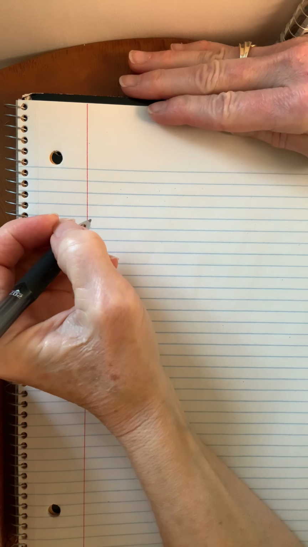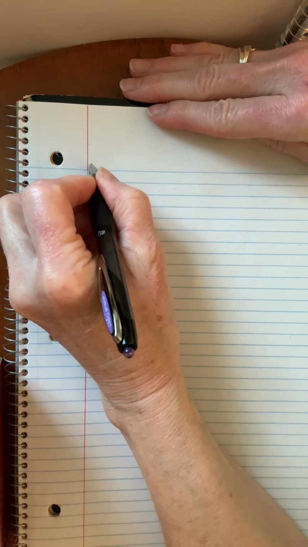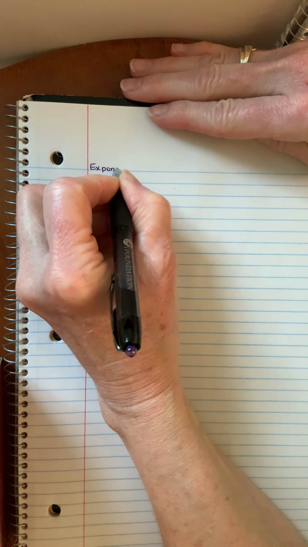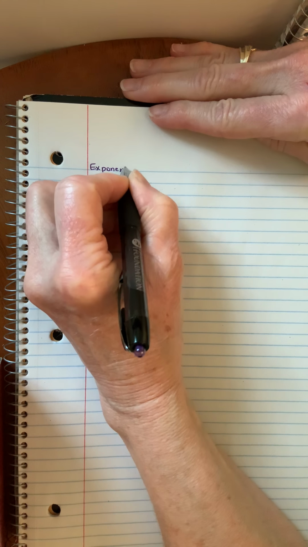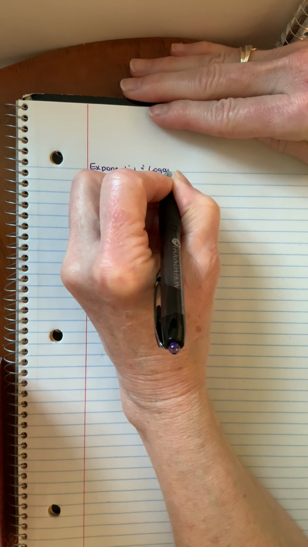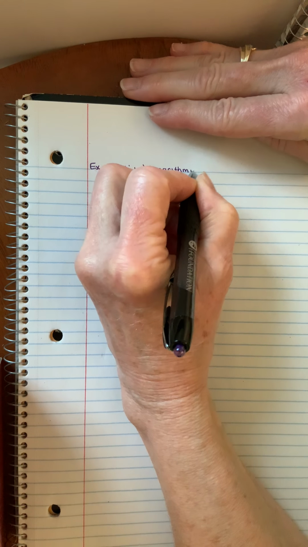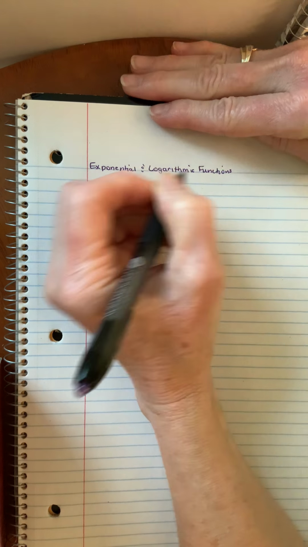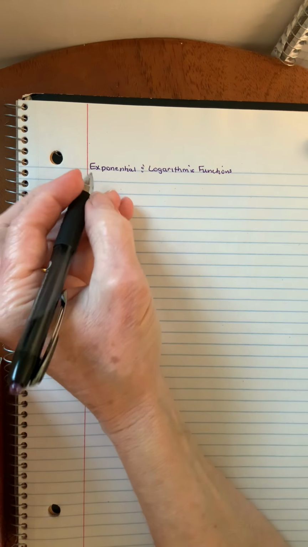Let's talk about exponential and logarithmic functions. This is just a little bit of algebra. What are exponential and logarithmic functions?